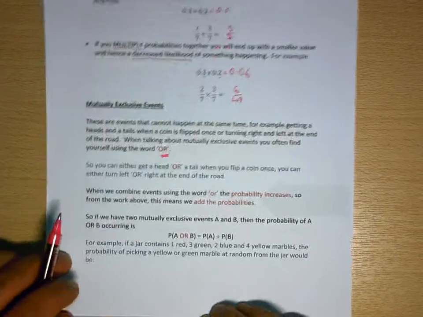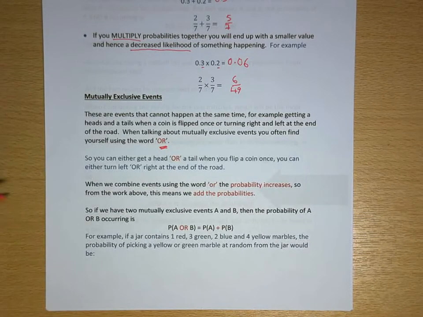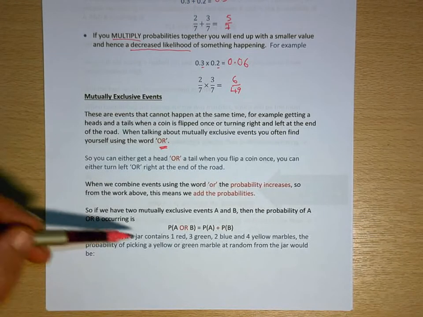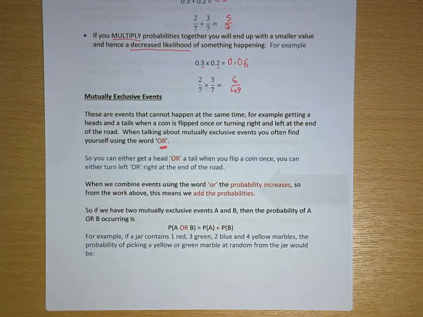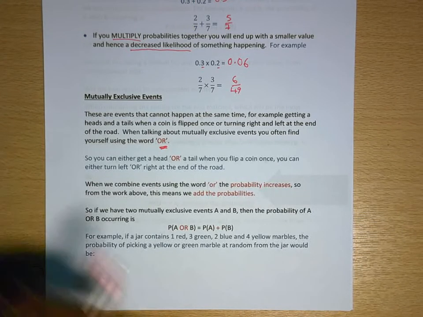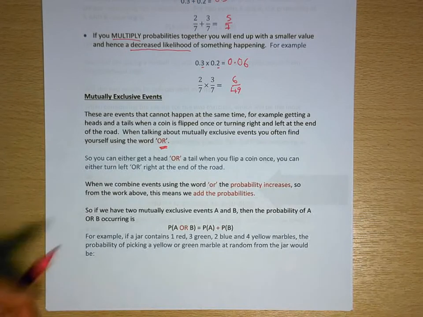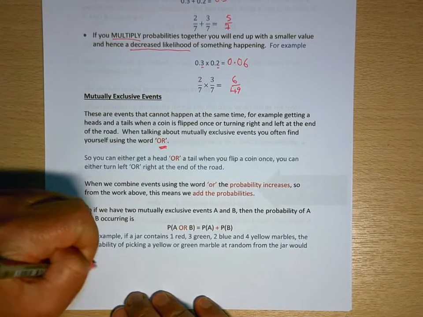And here's a fairly straightforward example of what that actually means as a maths question. So if a jar contains 1 red, 3 green, 2 blue and 4 yellow marbles, the probability of picking a yellow or a green marble at random from the jar would be. Okay, now you could do this just straight away from the information that you've got, but if I just lay this out in a way to explain it.